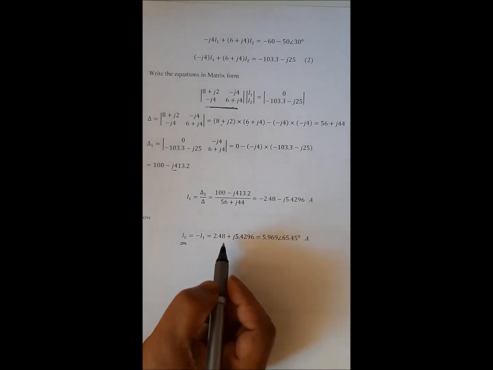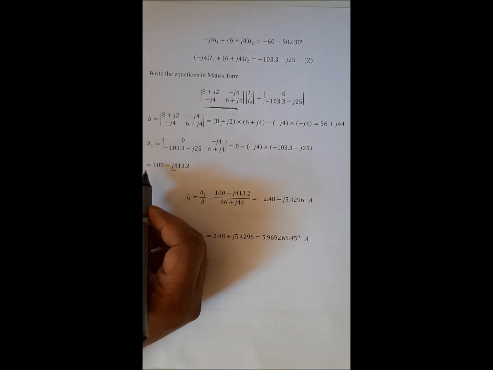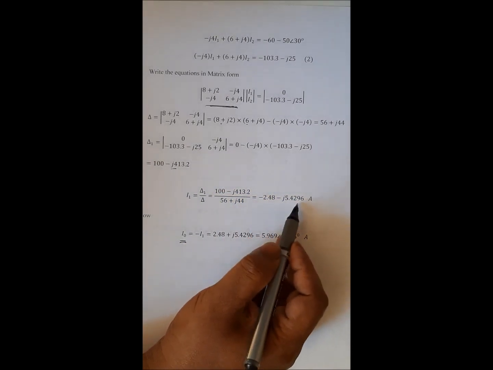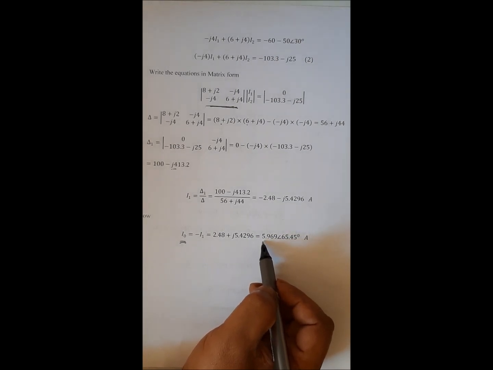And what is IO? If you look at the circuit, IO is the current in the 8 ohms, and the current in 8 ohms is the same as I1 if you use the mesh current, but in the opposite direction. So IO will be negative I1. So we write IO equal to negative I1. So I multiply this I1 that we obtained here with the negative sign, and we got this. So this is my equivalent polar form.